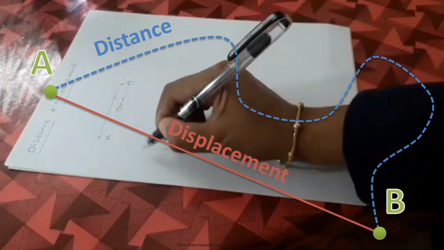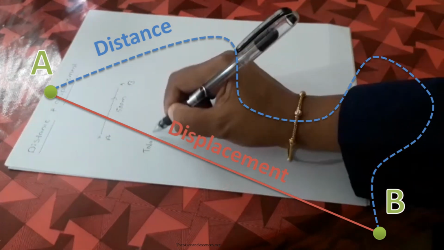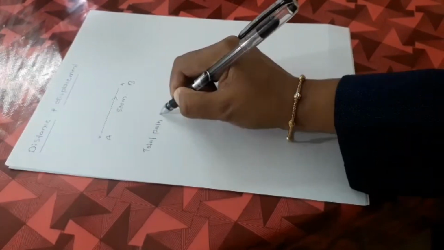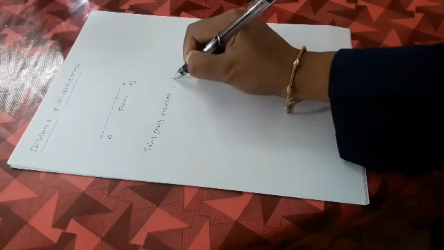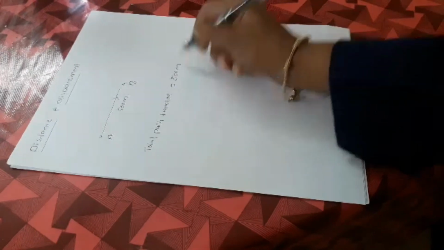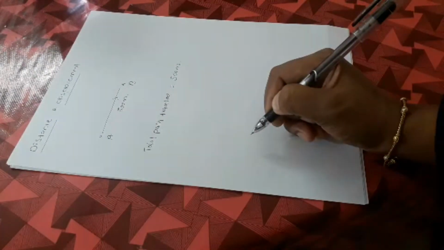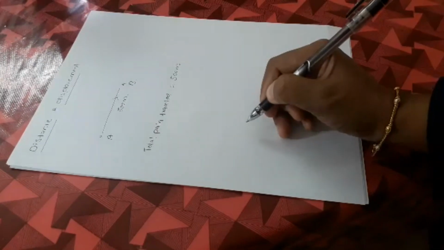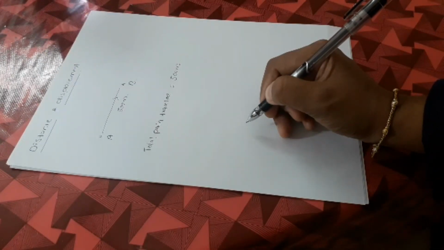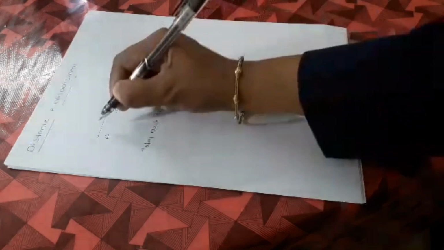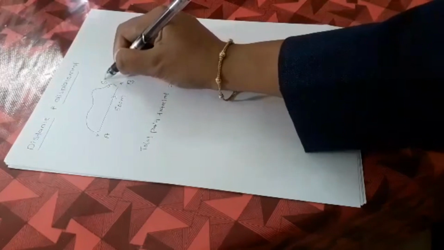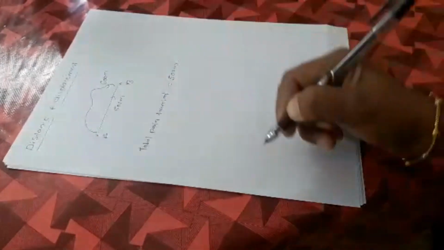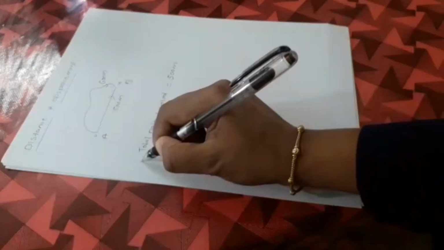So here the total path traveled is equal to 500 meters, isn't it? The second day he is taking another path for reaching point B from point A, something like this, which is 600 meters. So this is the first case.